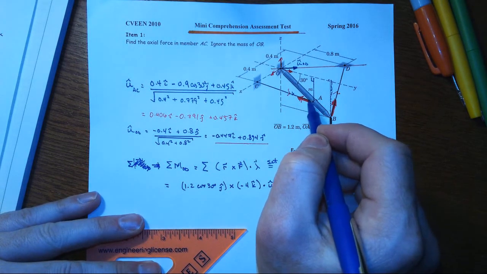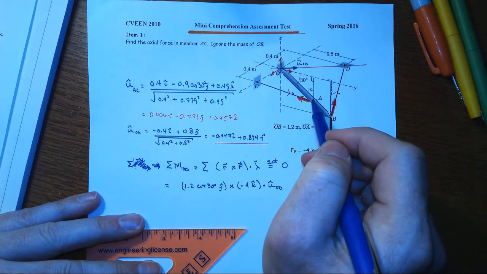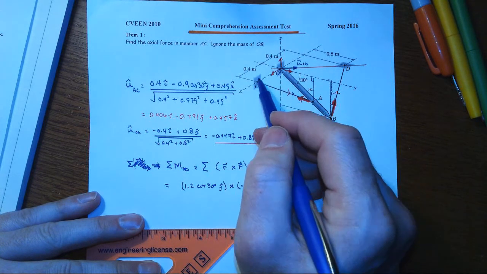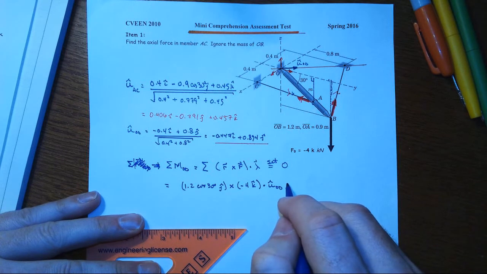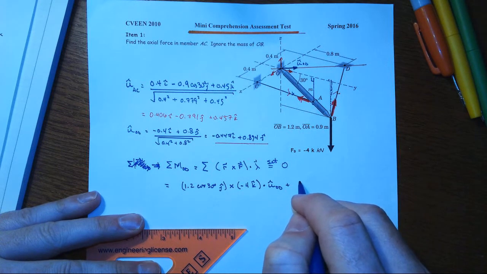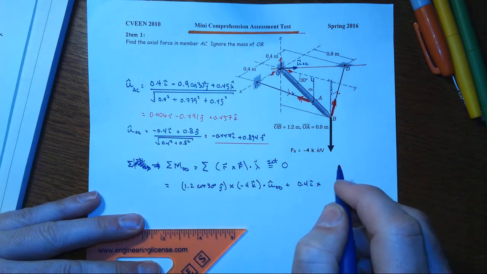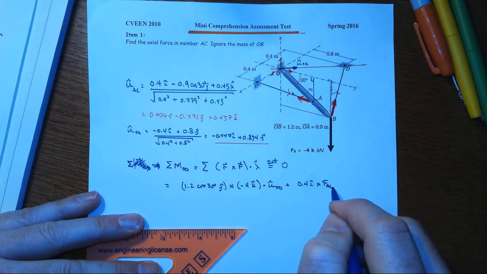And then along AC, or for that force there, note that we can choose any position vector we want that goes to the line of action. So why not choose the easy one that goes from O to C? And that position vector then is just 0.4I, and we'll cross that with our unknown magnitude force of the force FAC.